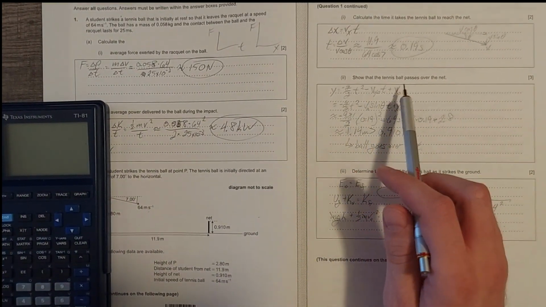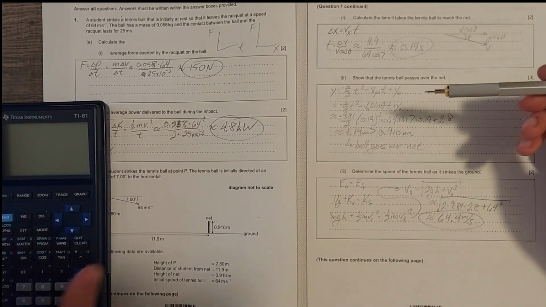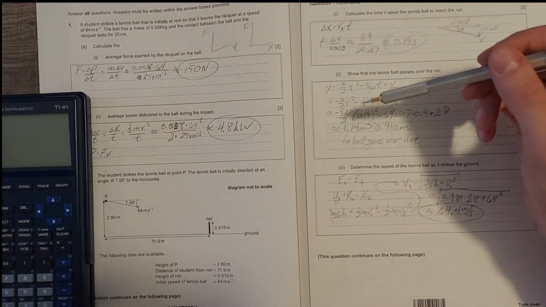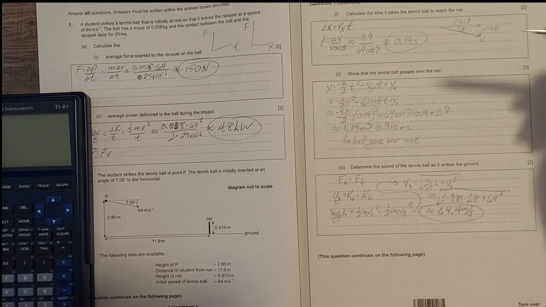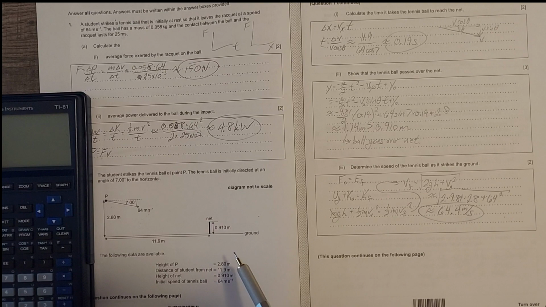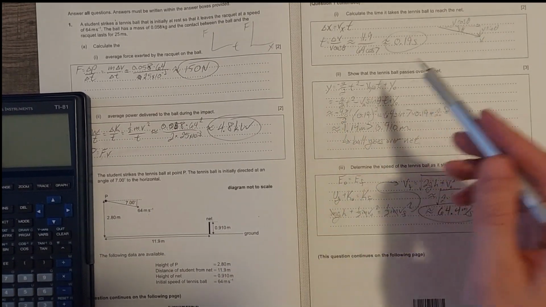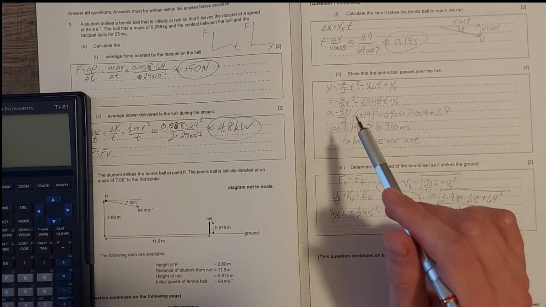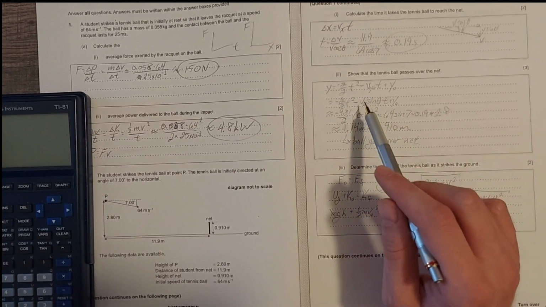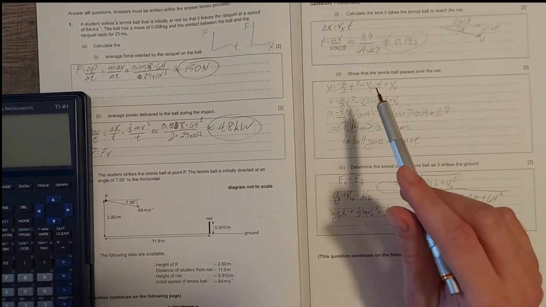Part 2, show that the tennis ball passes over the net. For that, I want to figure out what the y position of the ball is when the ball is at the net. If that y position of the ball is greater than 0.91 meters, then it passes over the net. I know the time, I know the acceleration, I know the initial y velocity with a little bit of trigonometry, and I know the initial y position.